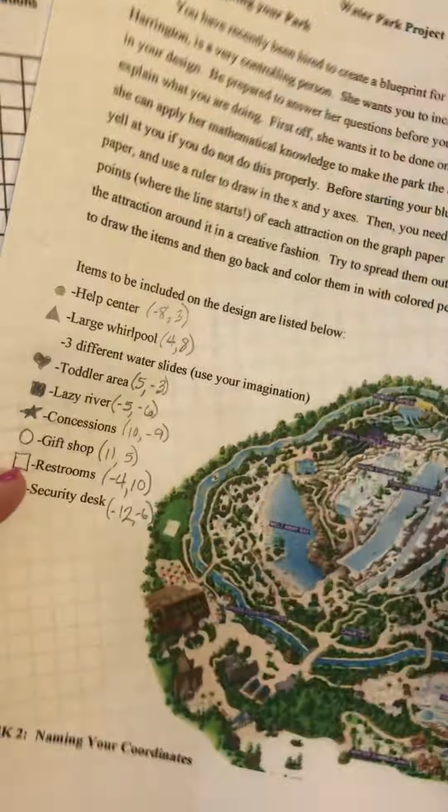So it's over here, so I need to move to the left, so I'm going to count negative. So -1, -2, -3, -4, -5, -6, -7, -8. So my X value for my help center is going to be -8. And then I need to find the Y value. So I'm here at -8.